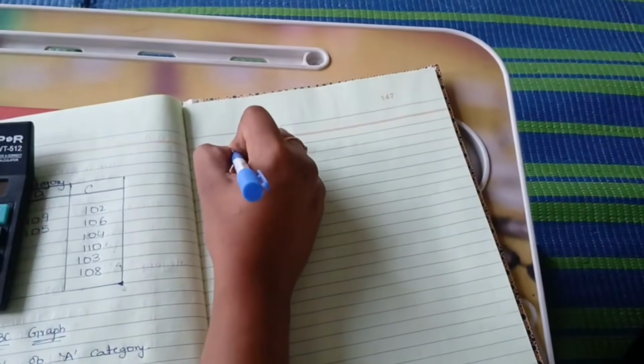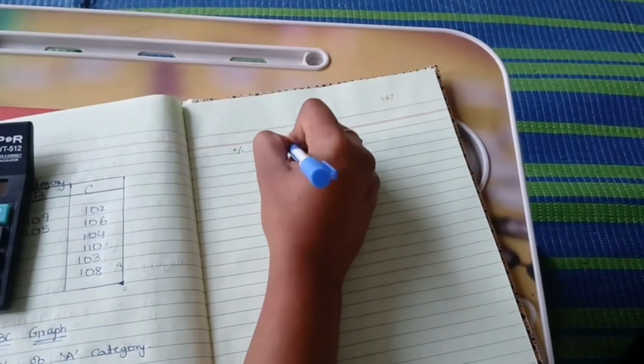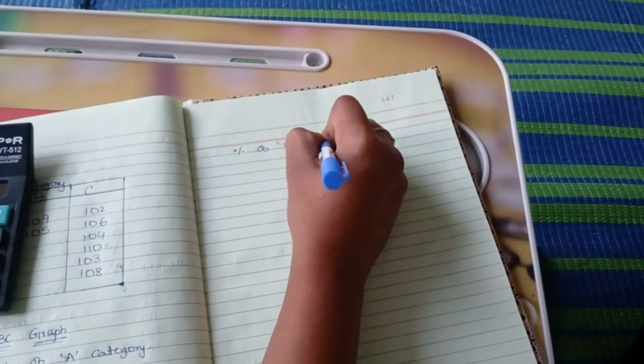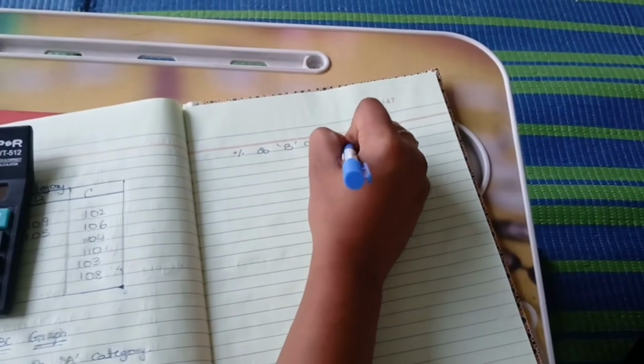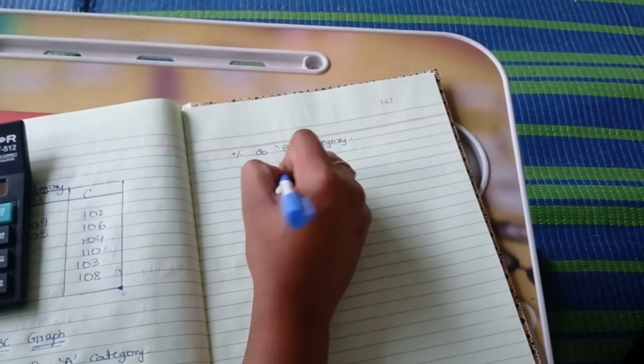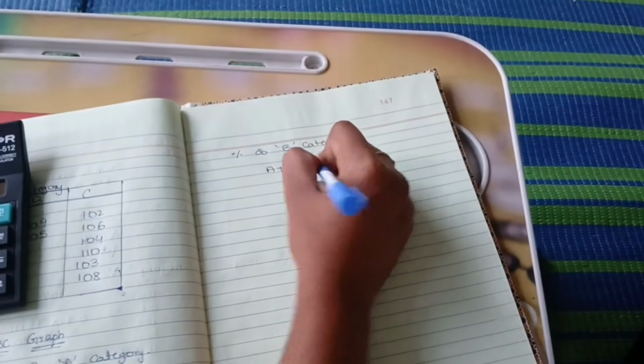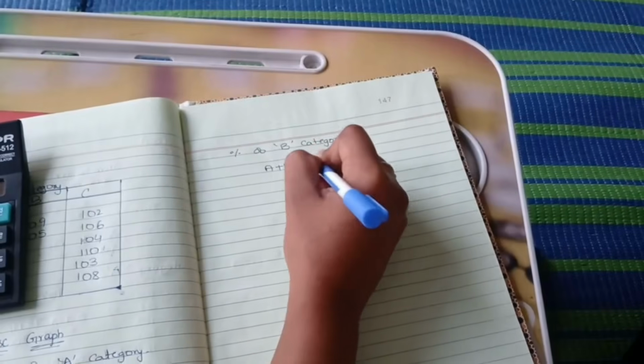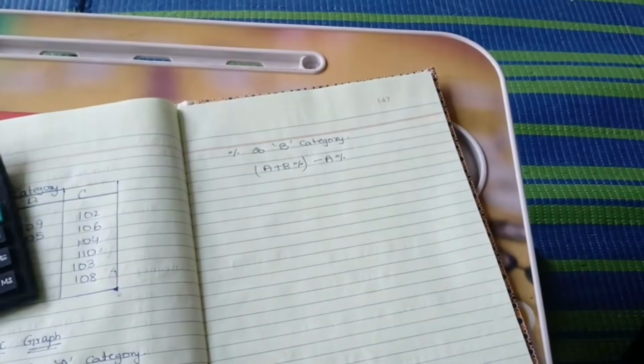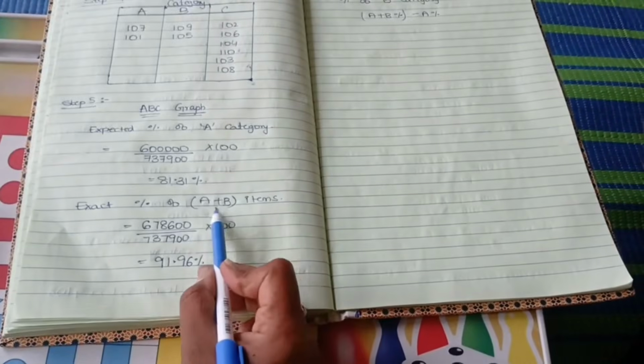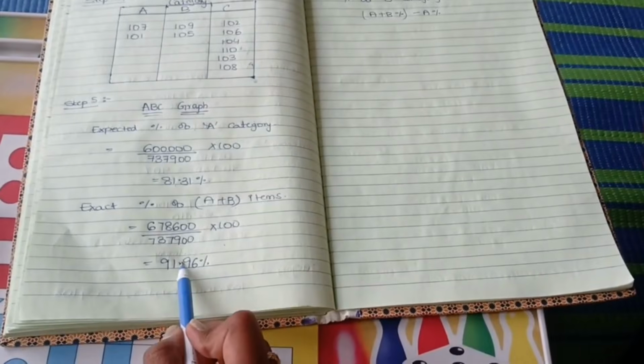After doing that, next we need to calculate the percentage of B category. What is the formula? A plus B percentage minus A percentage. What is the A plus B percentage? Just now we calculated A plus B percentage is 91.96.